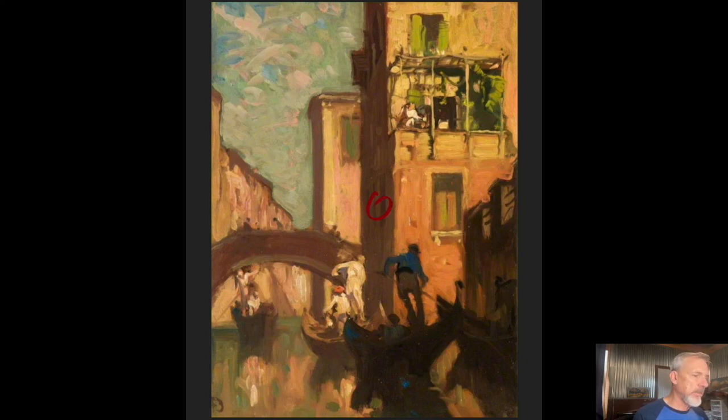And that's the idea. And of course, along with the idea of warm and cool color contrast, you have to have the idea of light and dark contrast as well. So the shadows being cooler have to be darker, enough value contrast compared to the lights to create that idea of sunlight.